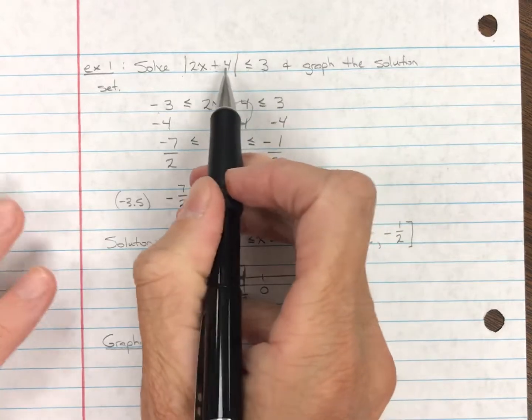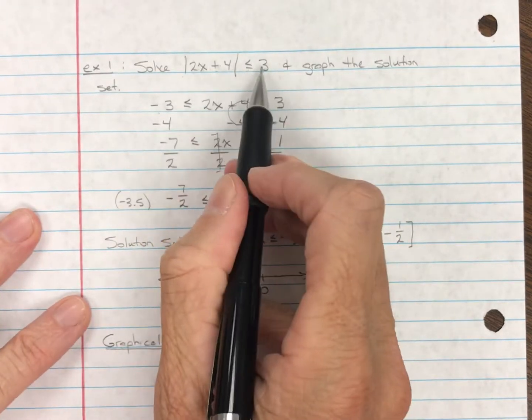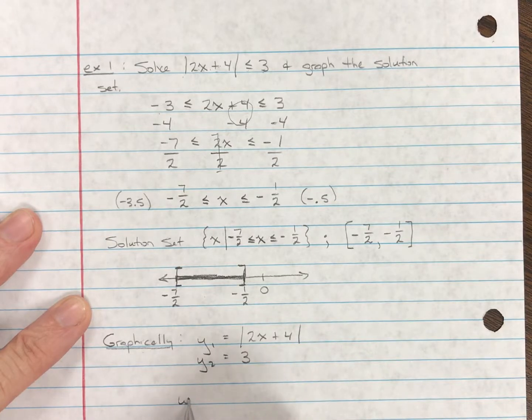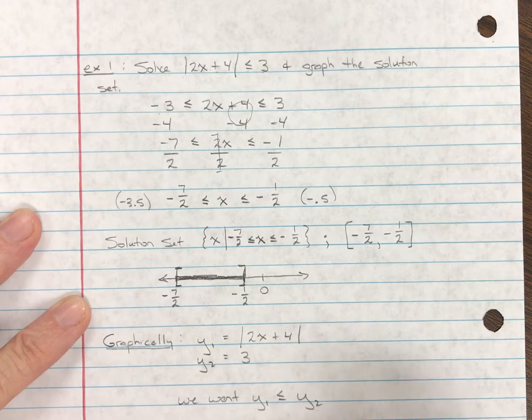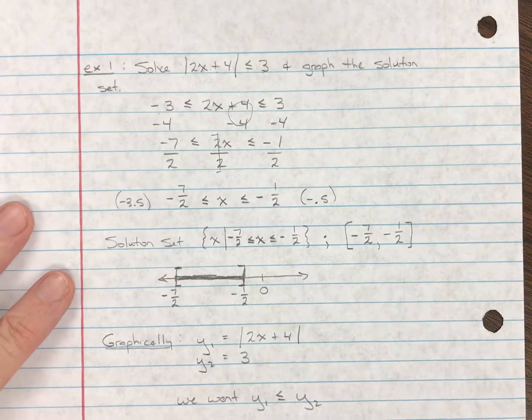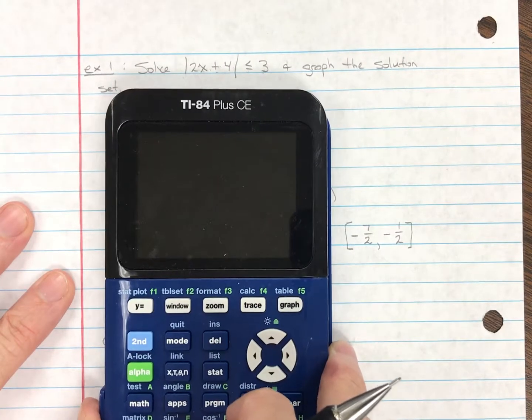And what it says here is I want y1 to be less than or equal to y2. Let's see what that region is with our calculator.